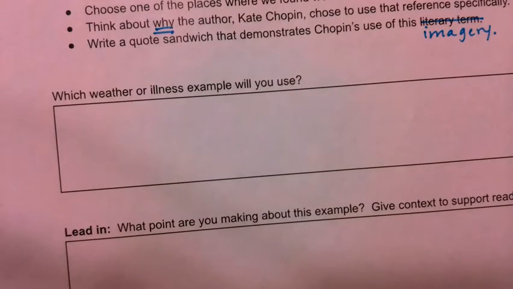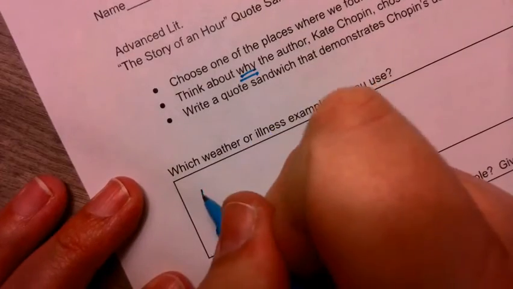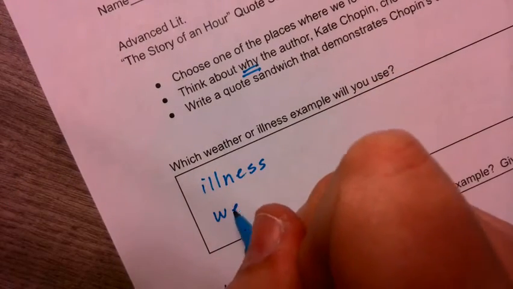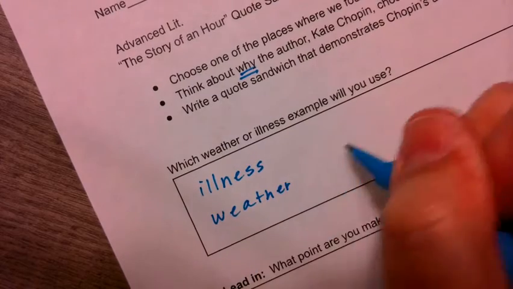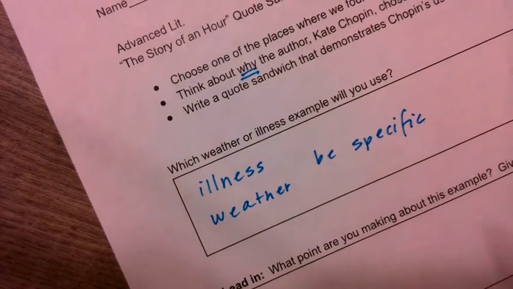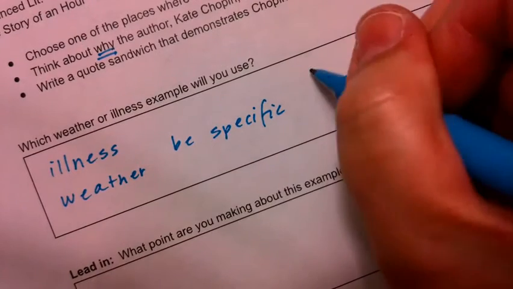So you're going to pick one of them. So which one are you going to use? So all you'd have to do is write the illness that you're looking at or the weather here. But be specific. So like, are you going to use the heart trouble?